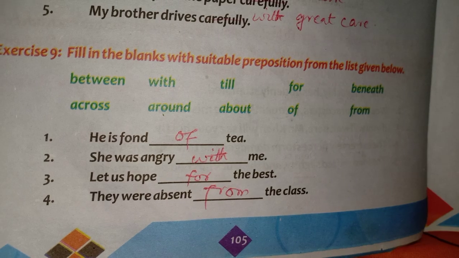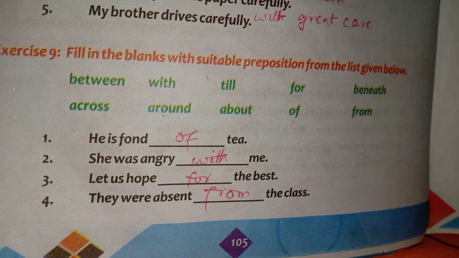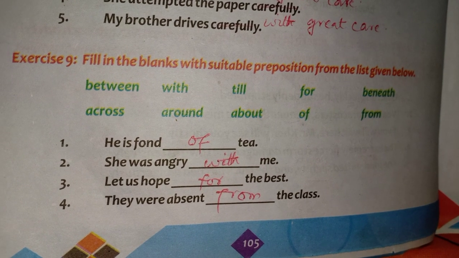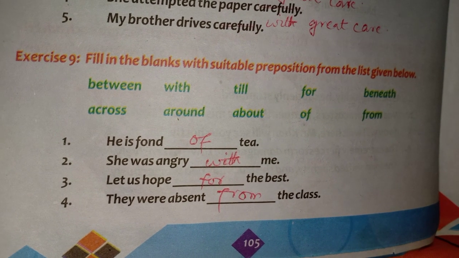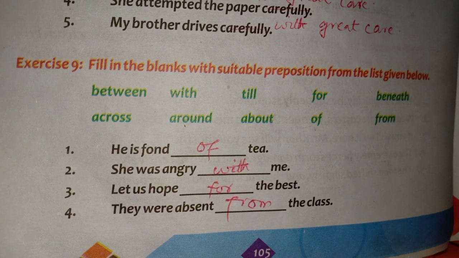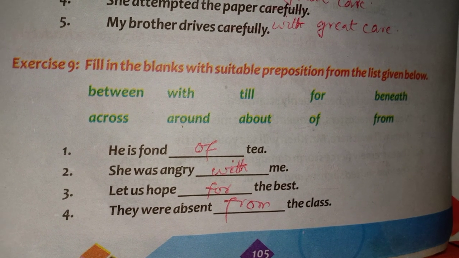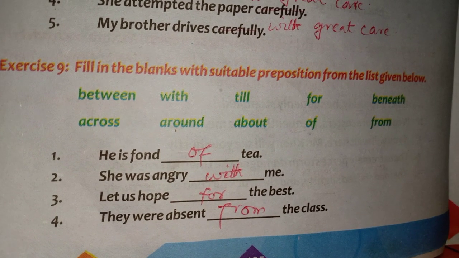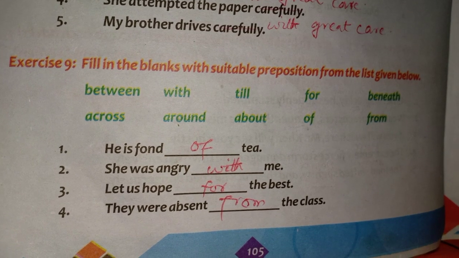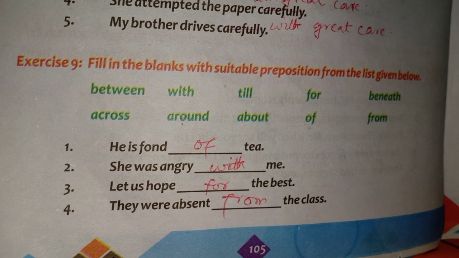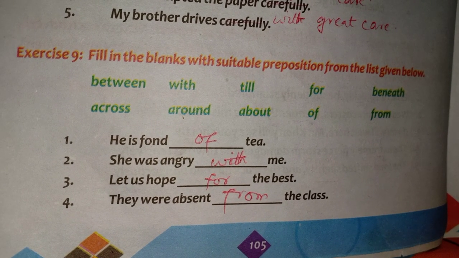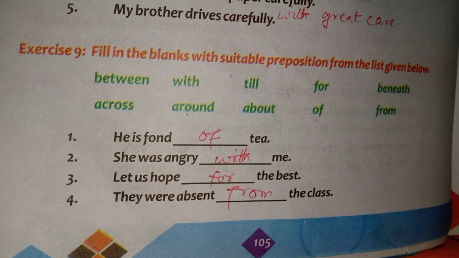Dear students, please open up page 105 of your book. We are going to do the remaining on-book exercises of unit number 10, Technology in Everyday Life. The topic is revision and exercise number 9. Fill in the blanks with suitable prepositions from the list given below. We discussed prepositions as well, so let us fill in the blanks collectively.